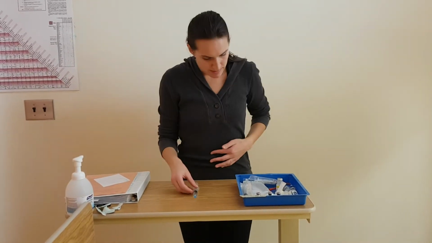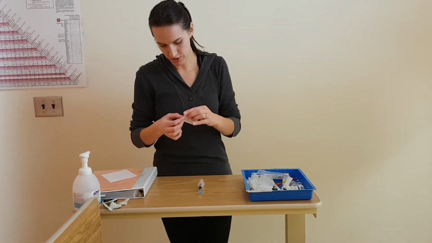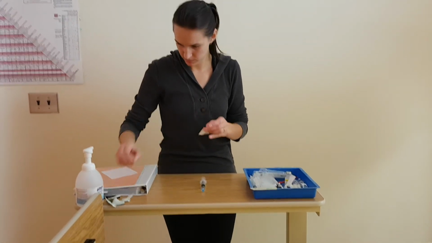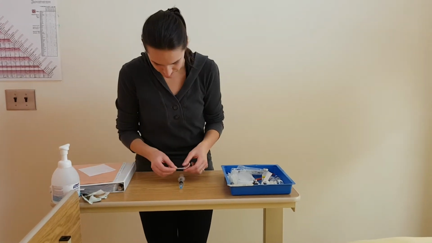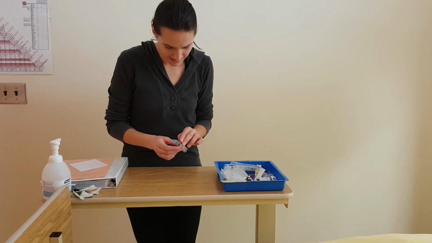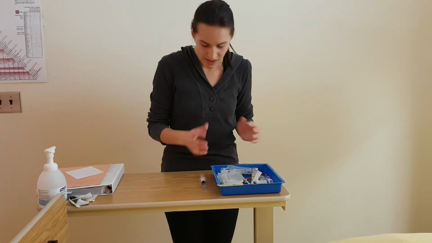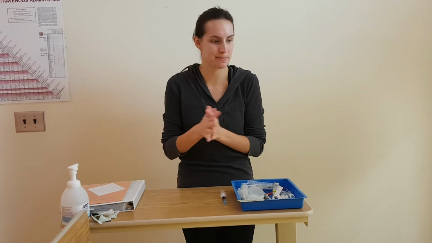So now that I've prepared my medication, I have a label here, and I'm going to attach this label to the syringe. Get the bubbles out just to make sure that I do have the correct amount of sterile water in here, being careful not to cover any important information. Okay. So at this point, I am ready to go to the patient's bedside. I have my medication and all my needed supplies. 4.8 milliliters of sterile water.